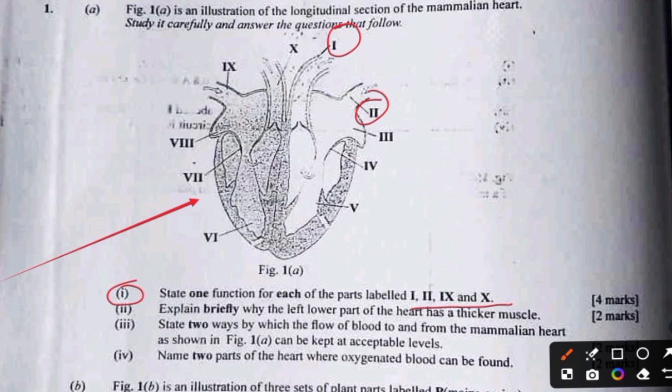We have them here. So IX as well, and then X. Now, I is the aorta. II, which is this side, is the pulmonary vein. IX is the vena cava. Then X, which is this side, is the pulmonary artery.